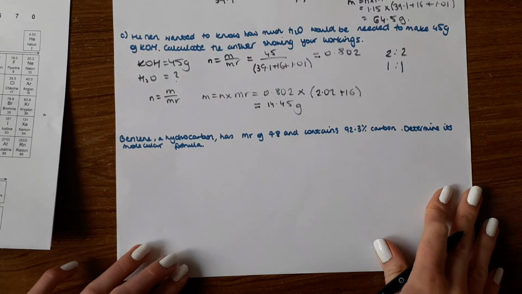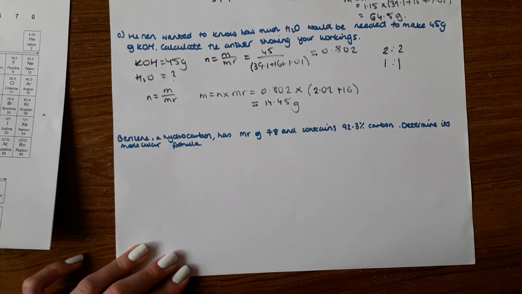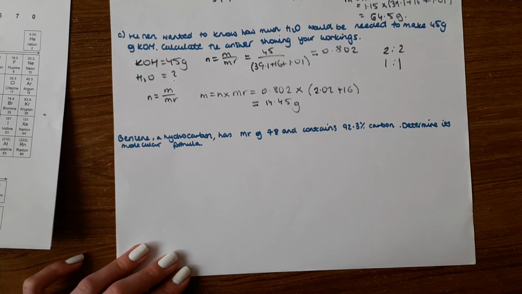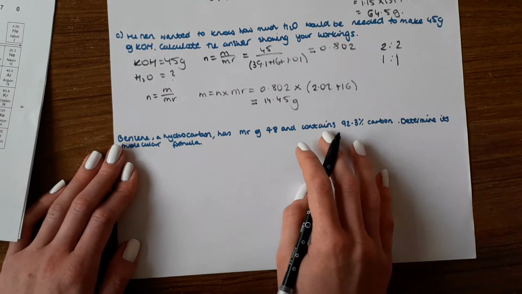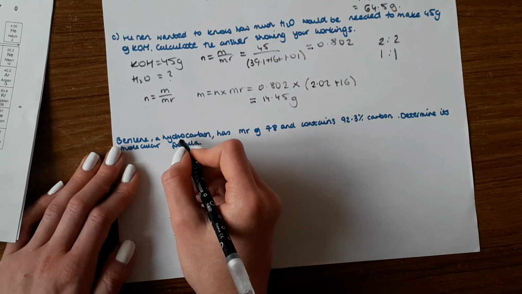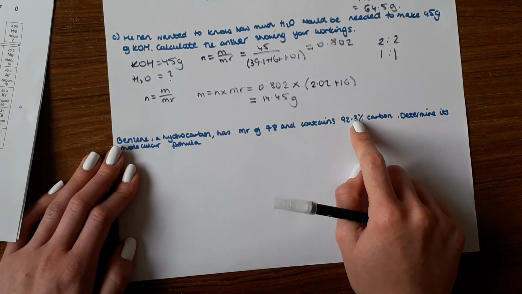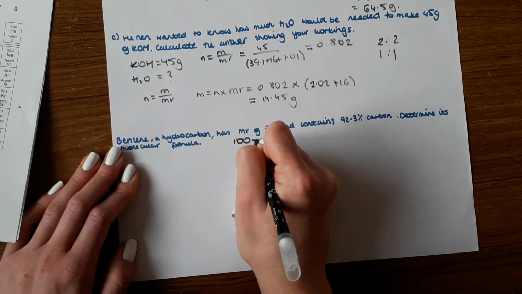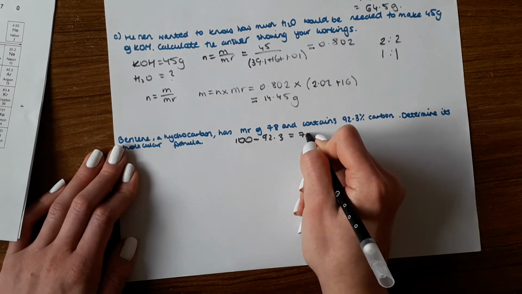And the very last question for this unit, for this topic. Benzene, a hydrocarbon, has an MR of 78 and contains 92.3% carbon. Determine its molecular formula. So, you know, benzene is a hydrocarbon. Hydrocarbon means it's going to have only hydrogen and carbon in it. If we know 92.3% is carbon, the rest must be hydrogen. So 7.7%.